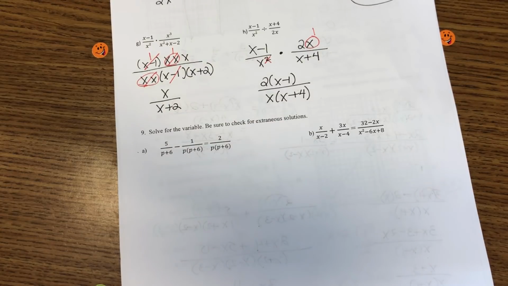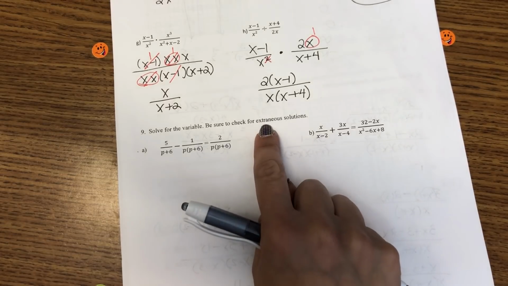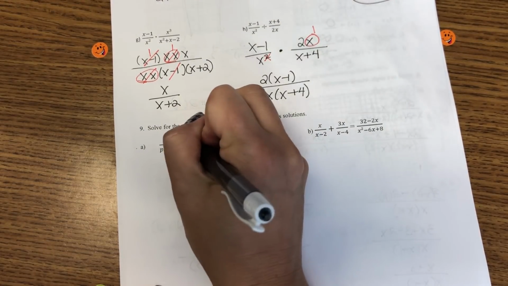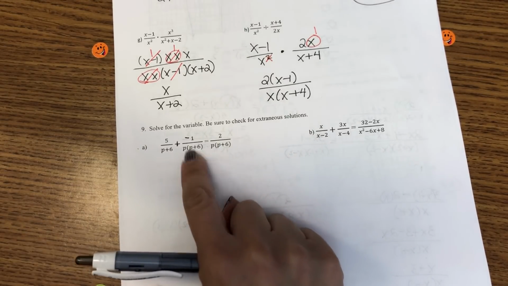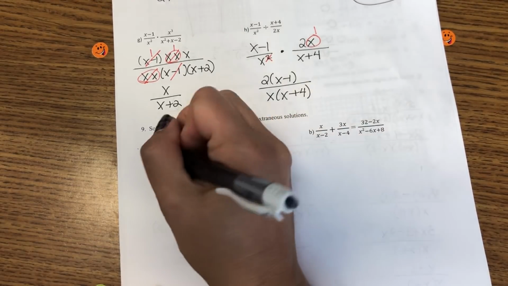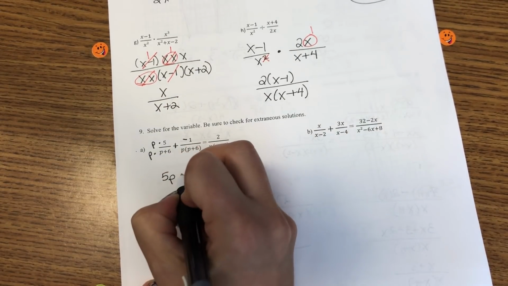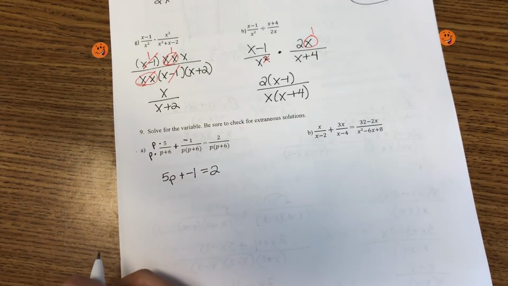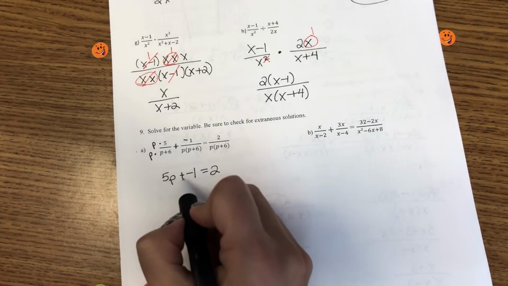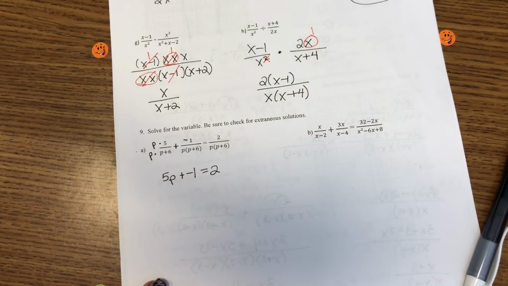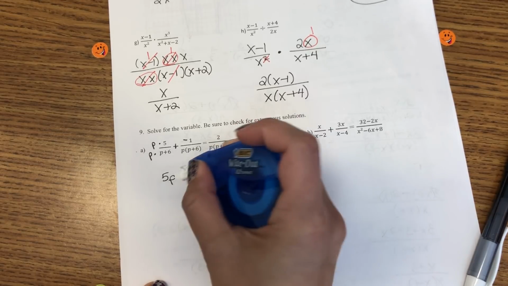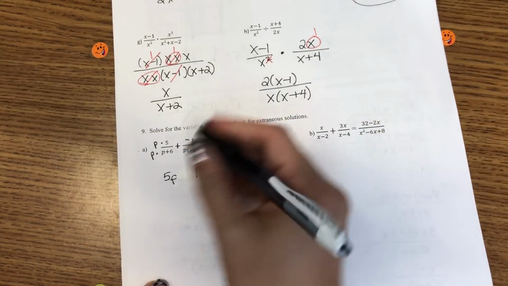Solve. Okay, so with solving, my strategy is going to be, if I can make a common denominator on the entire problem, I can then equate my numerators and leave the denominator for checking for extraneous solutions. Okay, so I see p times p plus 6 here. So I think this first term is just missing the p for my common denominator. So now I got 5p plus negative 1 equals 2. Okay, I think I made it more complicated by doing the plus negative in this case. So we're just going to change plus negative back to subtraction.